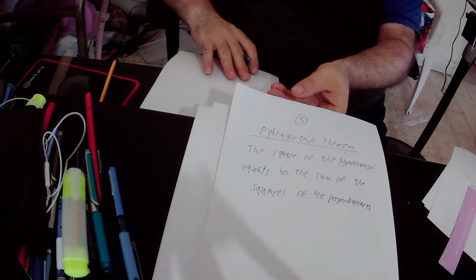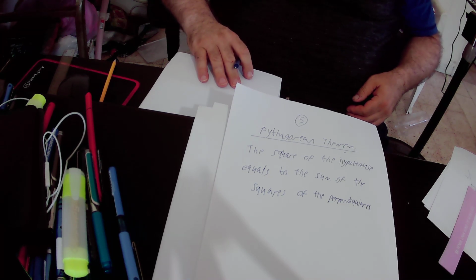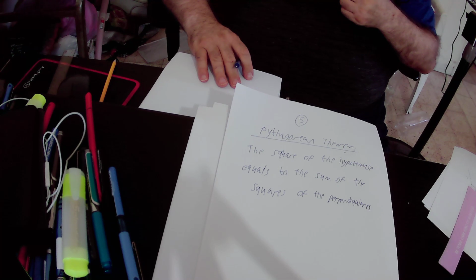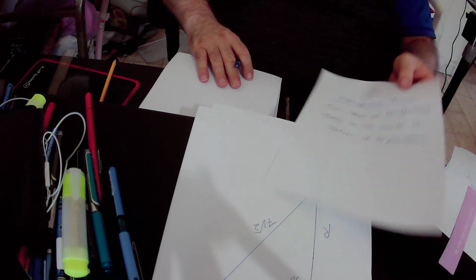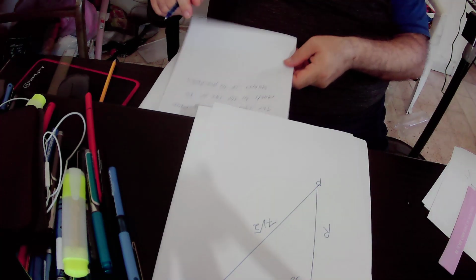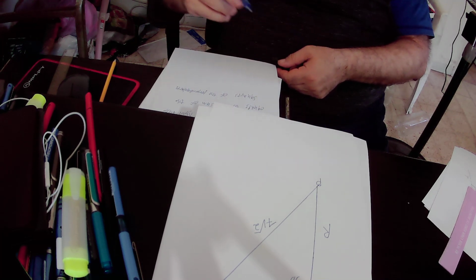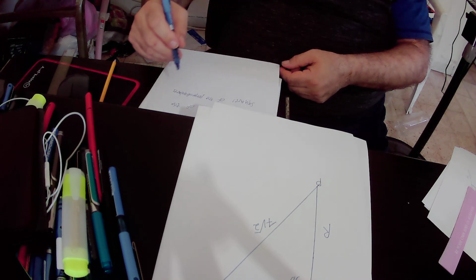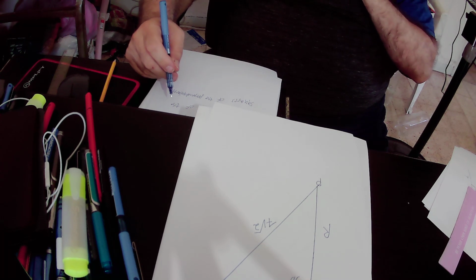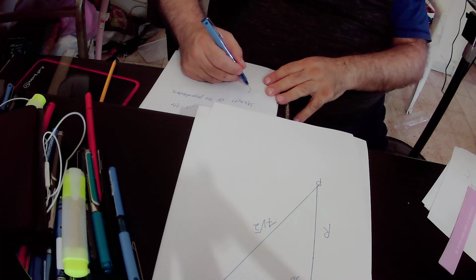I'll read it again. According to the Pythagorean theorem, the square of the hypotenuse equals the sum of the squares of the perpendiculars. That is to say the square of the hypotenuse in the right triangle, and it is correct only in right triangles. So I can add to the Pythagorean theorem that it relates only to right triangles.